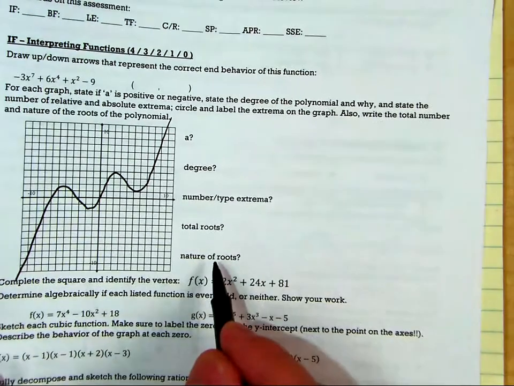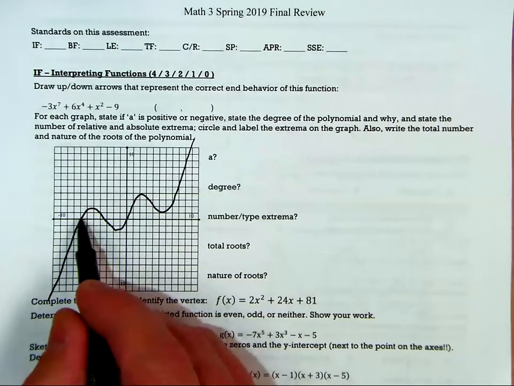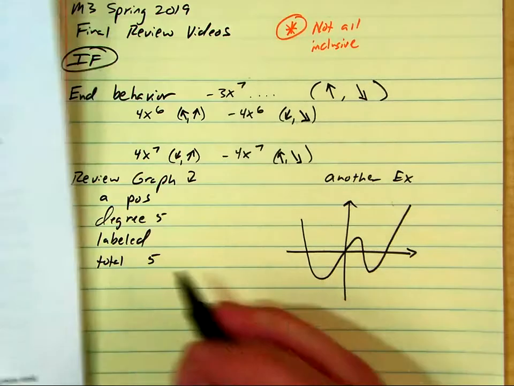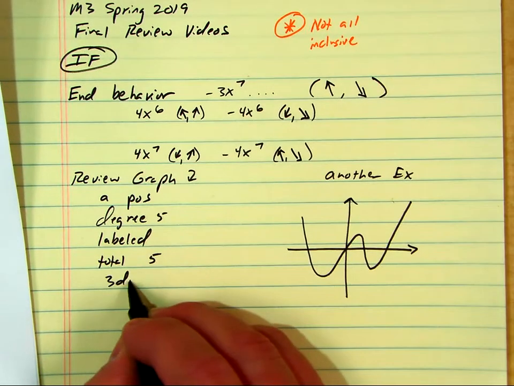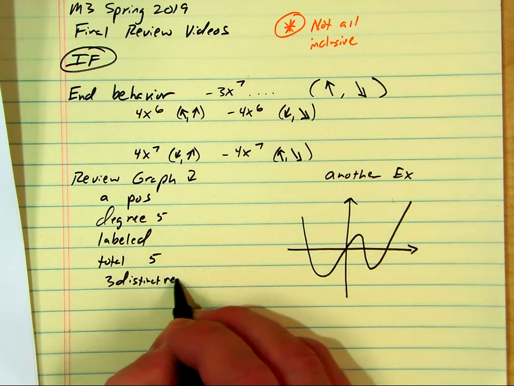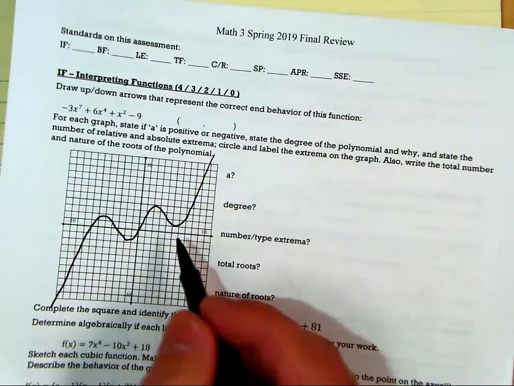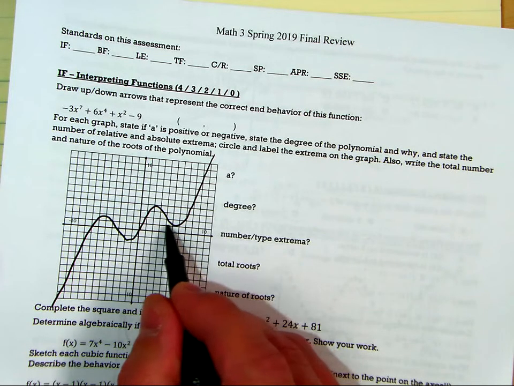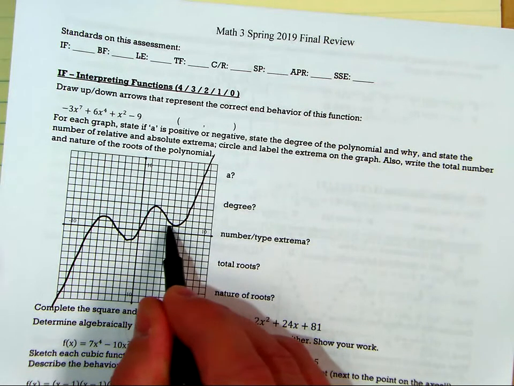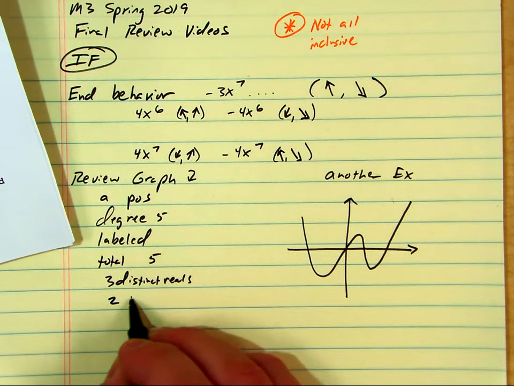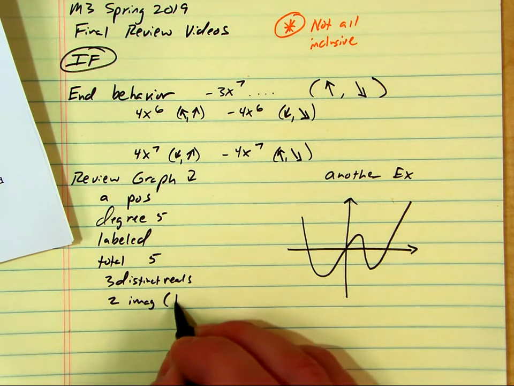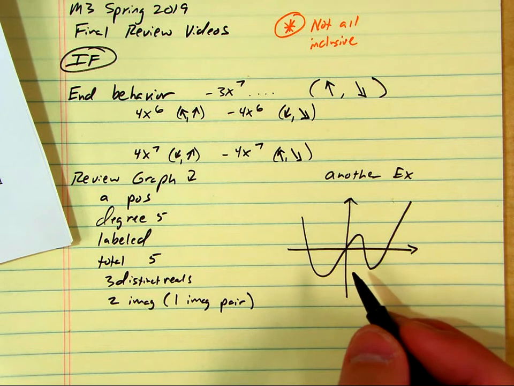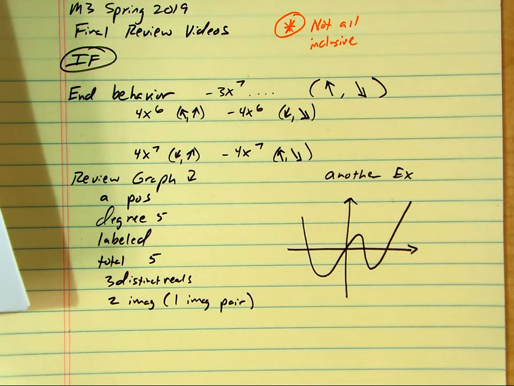Now how about the nature of the roots? We've got 1, 2, 3 distinct reals where they meet the x-axis. So 3 distinct reals. But we have to get up to 5, and we have to have an imaginary pair. And I taught you guys, remember, it's this saddle point right here where it kind of looks like there's an imaginary x-axis where it would hit right there. So you'd say 2 imaginary, or you could say that is 1 imaginary pair for a total of 5. Okay, so we got 3 minutes on this video so far.